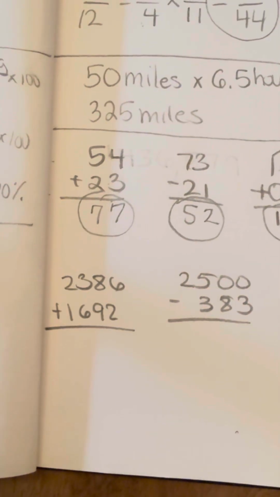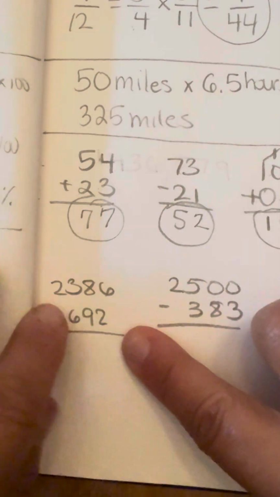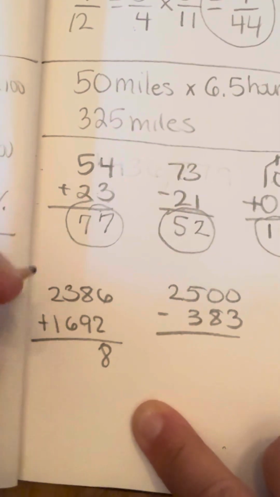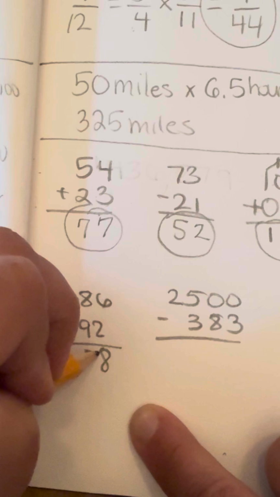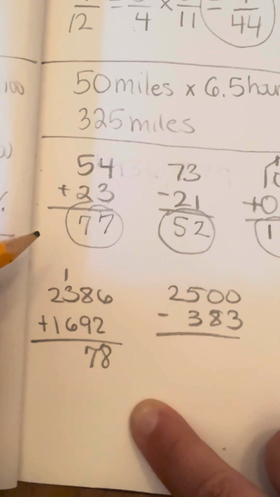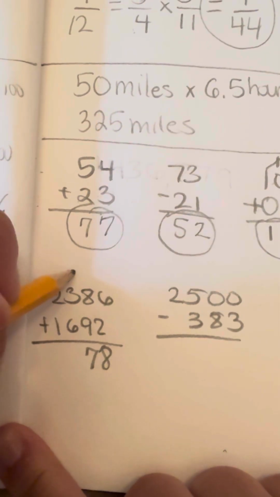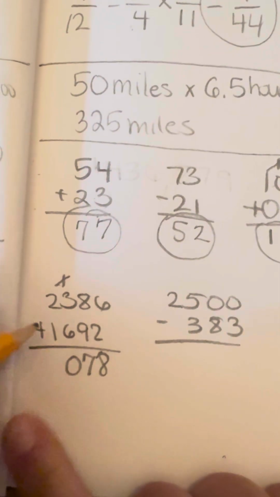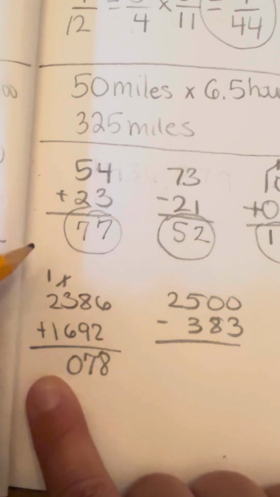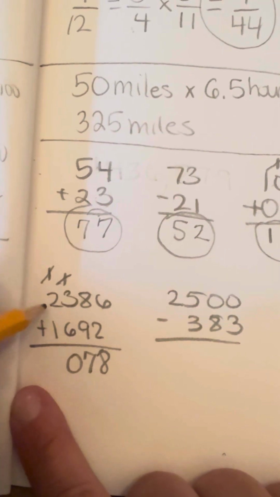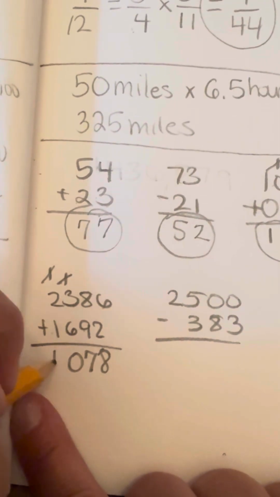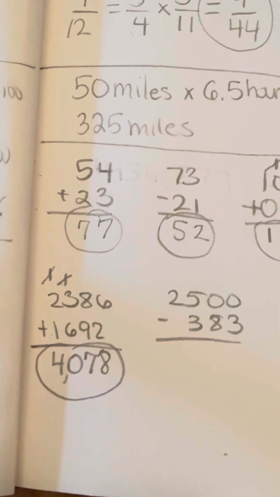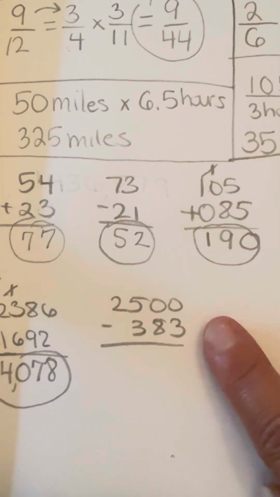Now for some 4-digit numbers. 6 and 2 are going to add up to be 8. 8 plus 9 would be 17. So you're going to put the 7 here, carry that 1 up here. And you're going to do 1 plus 3, which is 4, plus 6, which is going to be 10. So you're going to put a 0 right here. There's numbers over here, so you're going to carry that 1 over. And then you have 1 plus 2 is 3, plus another 1 is 4. So 4,078.